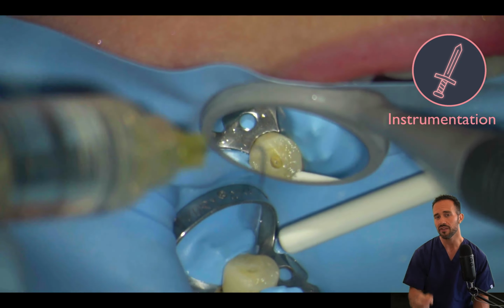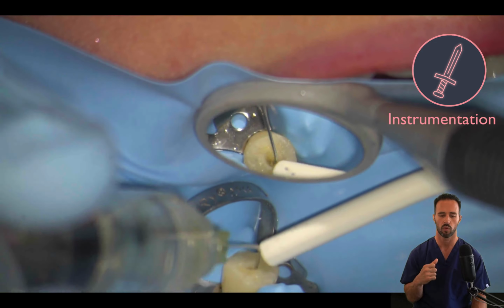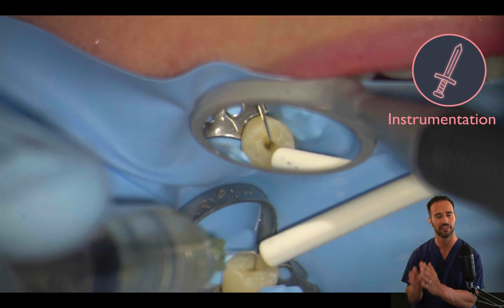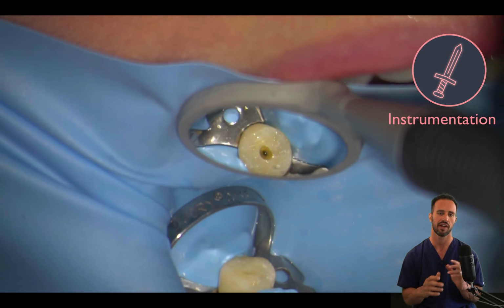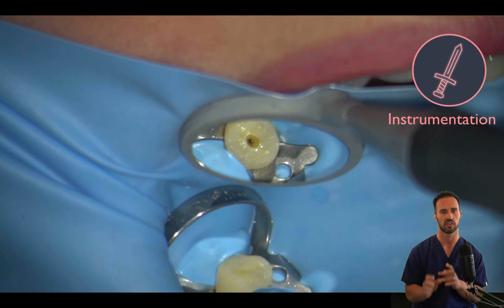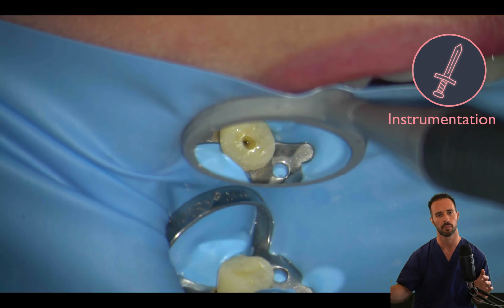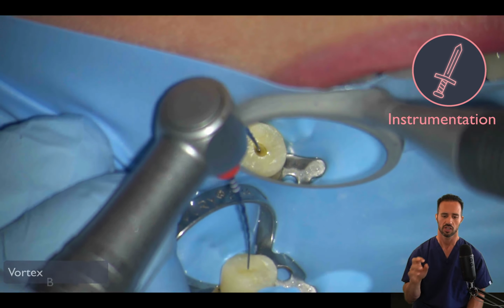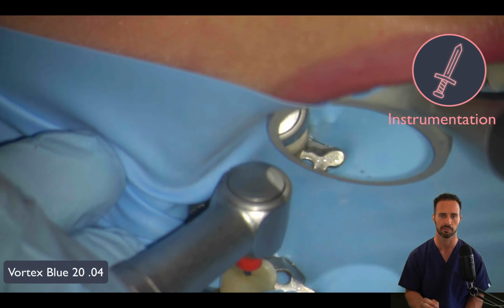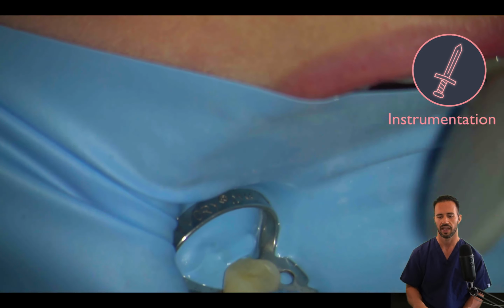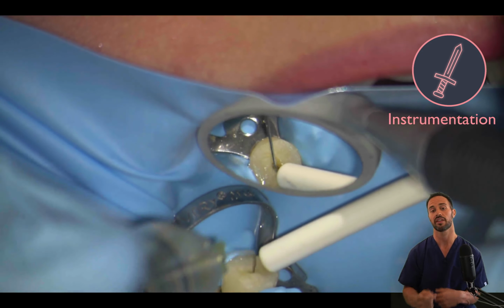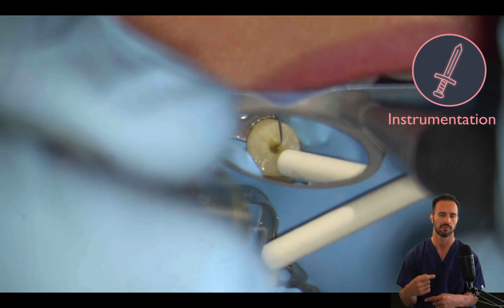And remember, between every single rotary file, we want to use a lot of sodium hypochlorite, again in a 50-50 dilution, to try to minimize any chances of a sodium hypochlorite accident, which I'll discuss in the postoperative complications section. So now we're moving on to our size 20 04 Vortex Blue rotary file, and taking that all the way to 23 millimeters, and again rinsing with our sodium hypochlorite between the files.